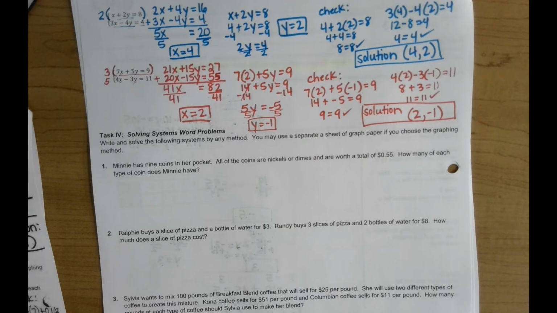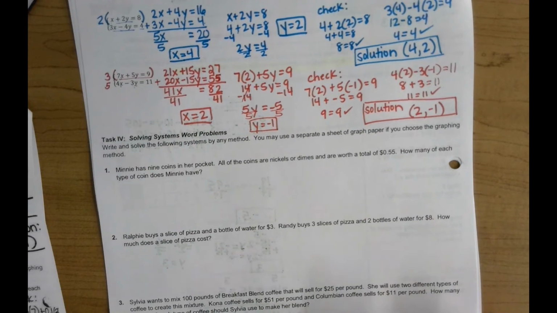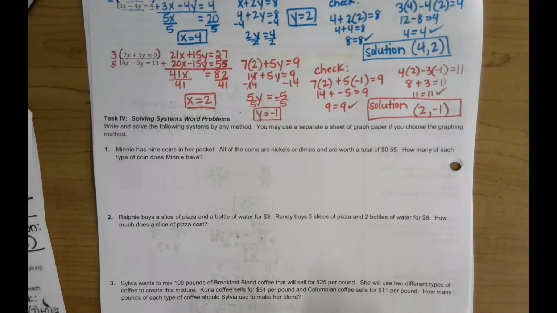So I'm just going to do the first one, and then you can use the key that I'm going to post on the course calendar to check your answers for 2 through 4, because you might use a different method than me, and you can at least check your work based on what method you decided to use. So I'm just going to do number 1 in this video, and the rest you'll have to do on your own and check using the key.